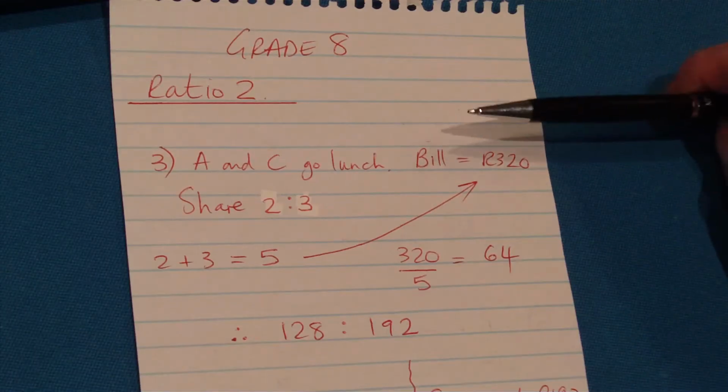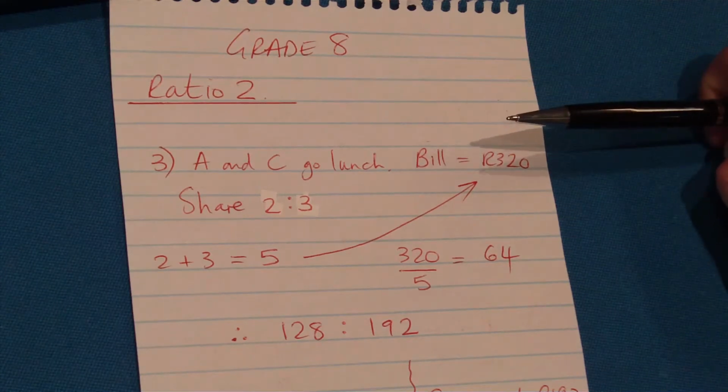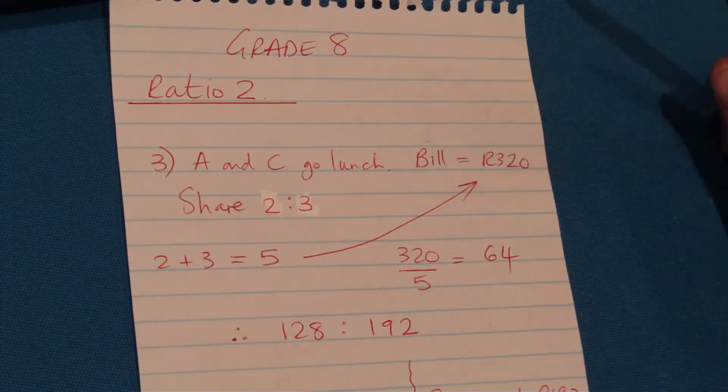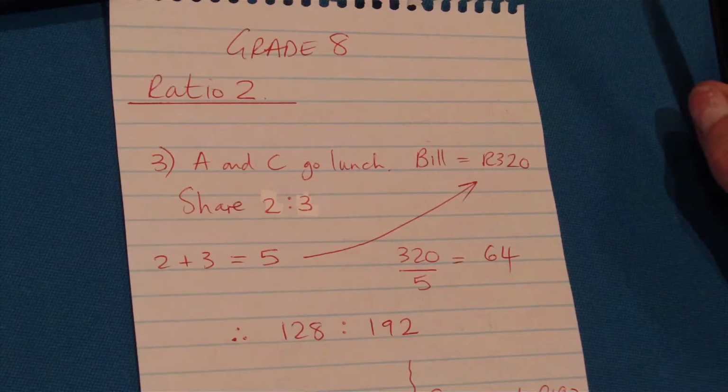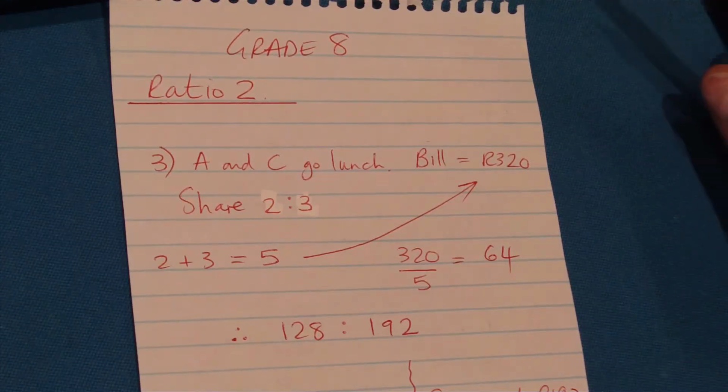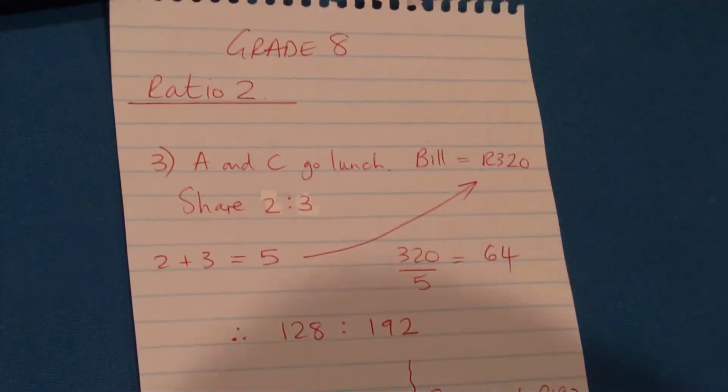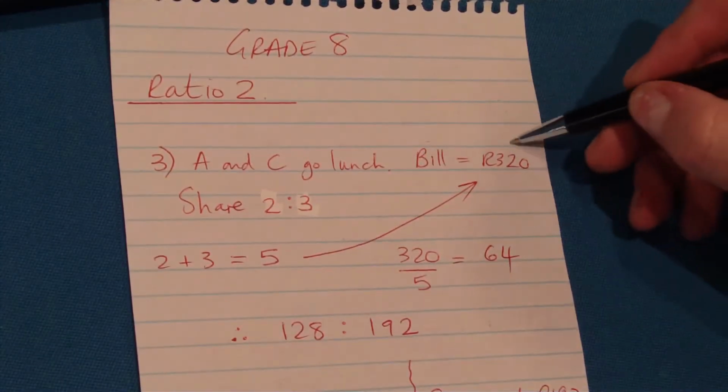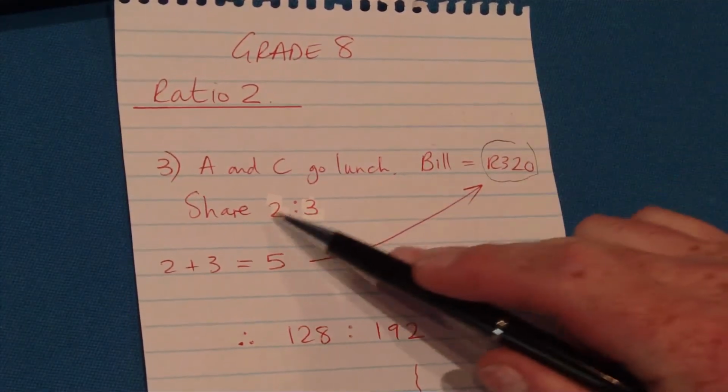Afor and Cara go for lunch. The bill comes to 320 Rand. They share the bill in the ratio 2 to 3. So it's exactly the same as that other question from the Form 1. We've got to break 320 Rand up into that ratio.